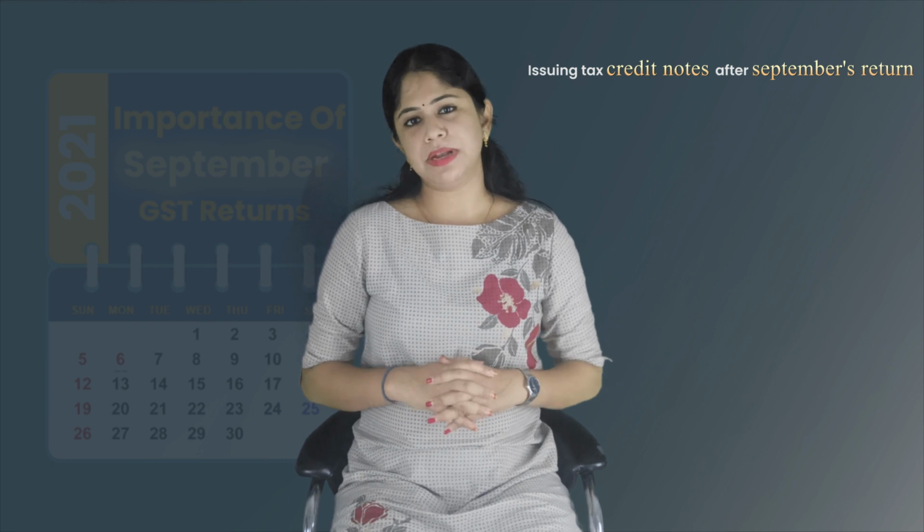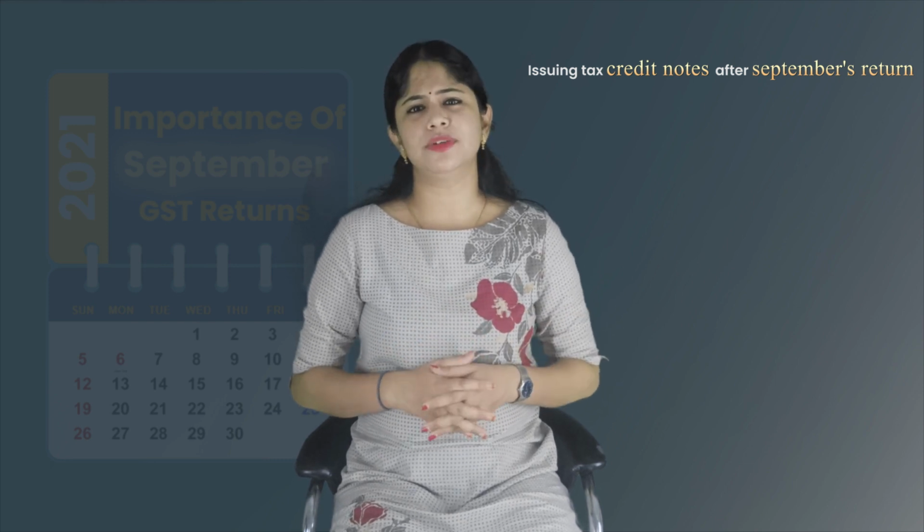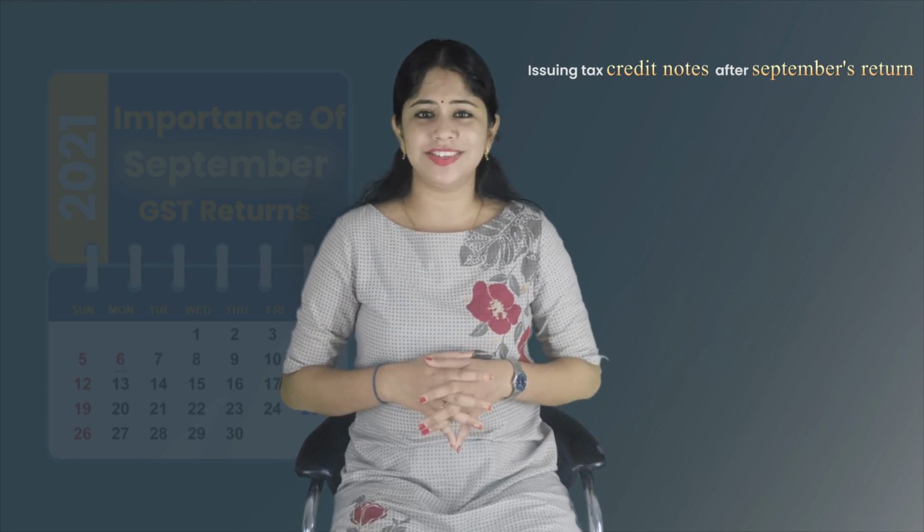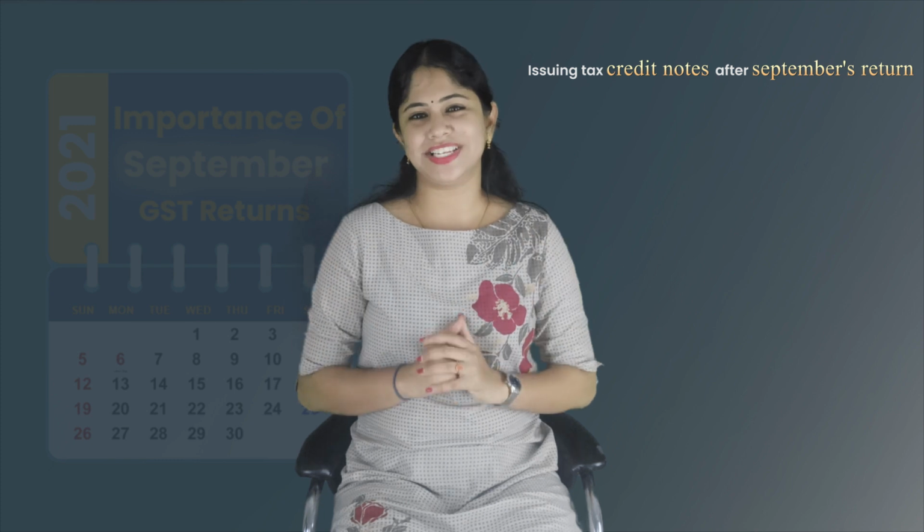The next checkpoint up in line is issuing tax credit notes after September's return. Now, after filing September's return, let us say any of your customer walks up to you and insists for a return or a refund of a sale made in the last year. All response that you can give is, it's too late now.